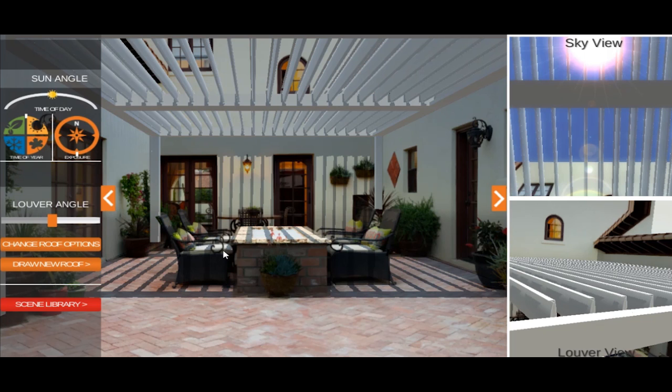The choices that we have here are to assist you in guiding your client in showing them exactly what the benefits are of having a louvered roof, and obviously those are to show the amount of shade or the amount of light that will be provided in their environment.